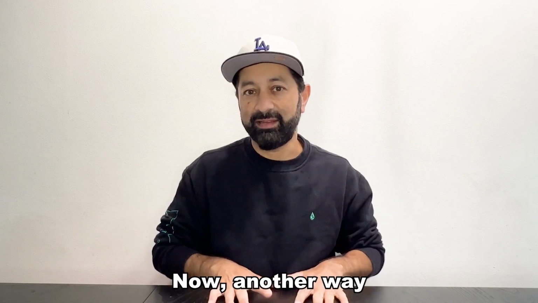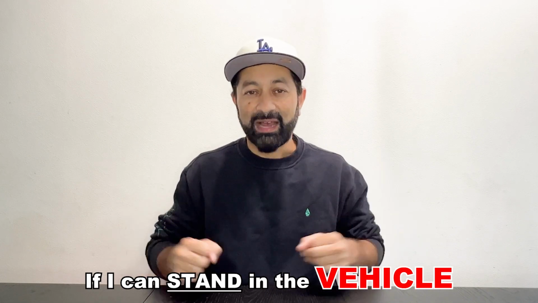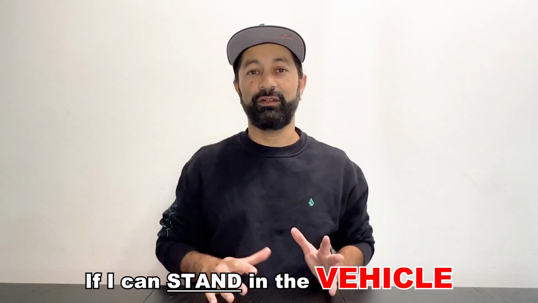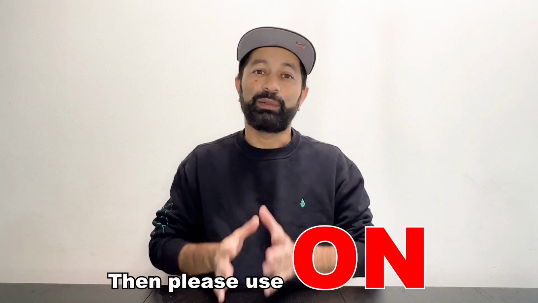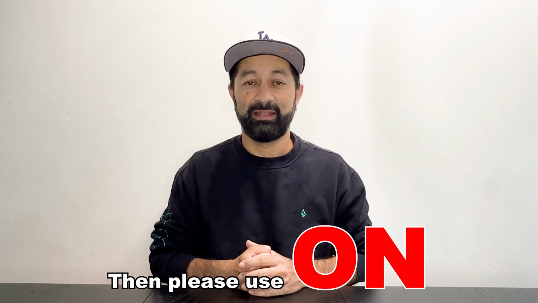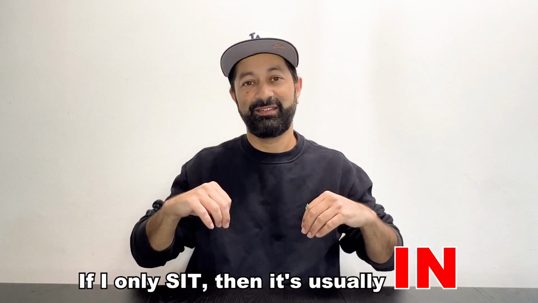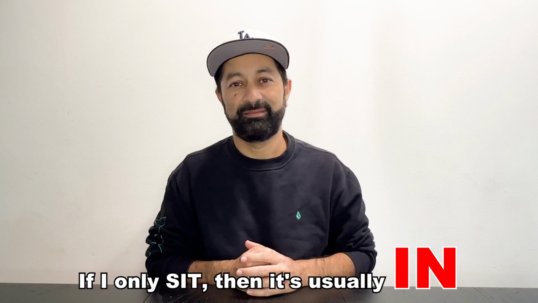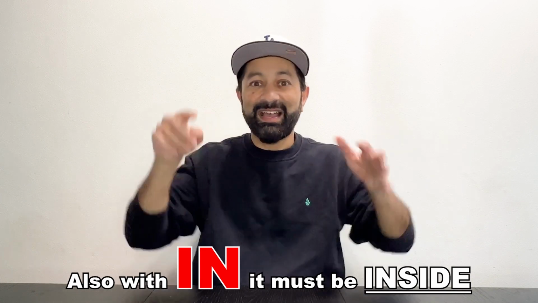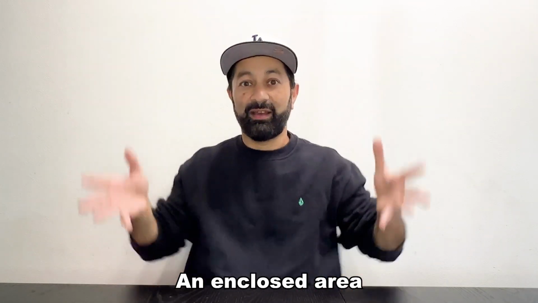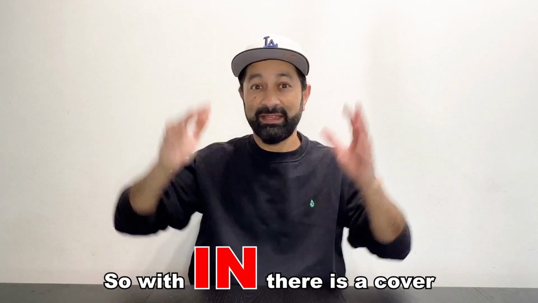Now, another way we can separate on and in is if I can stand in the vehicle and if I can walk in the vehicle, then please use on. But if I only sit, then it's usually in. Okay? Also, with in, it must be inside an enclosed area. So there is a cover on the vehicle.